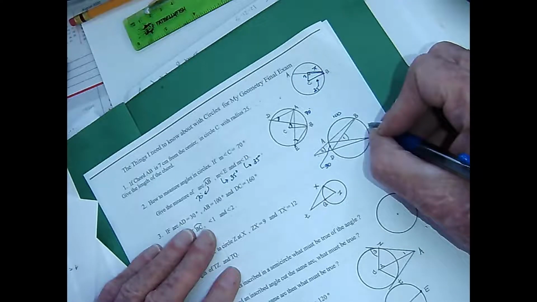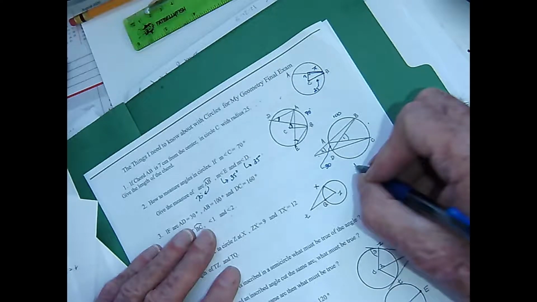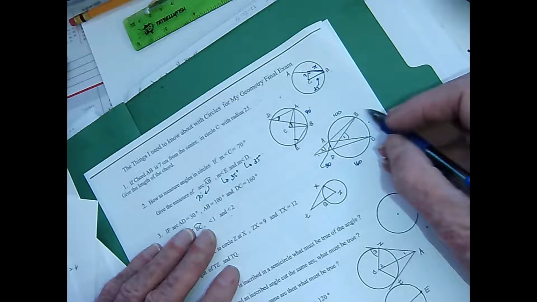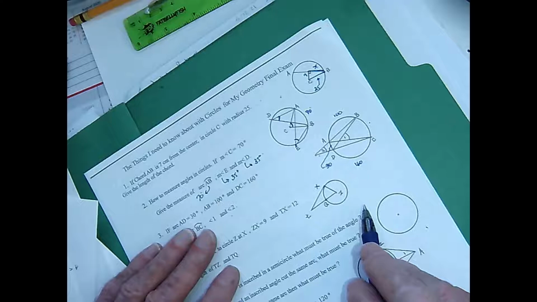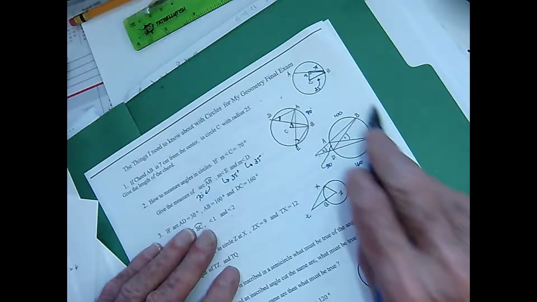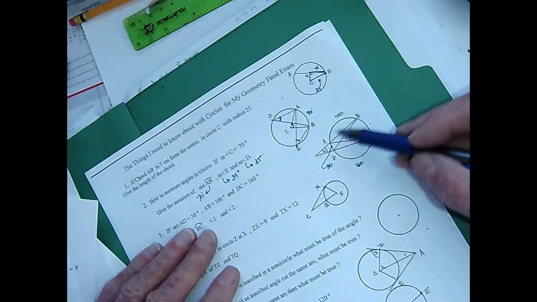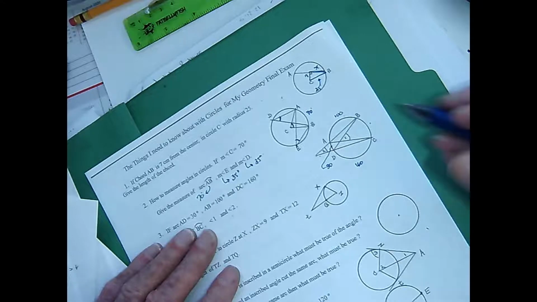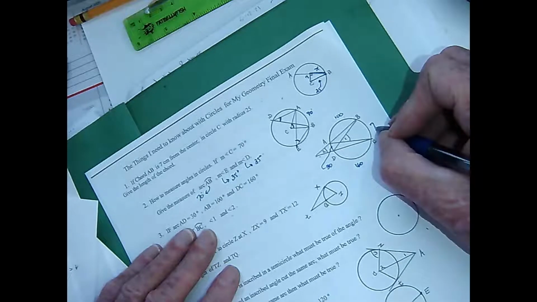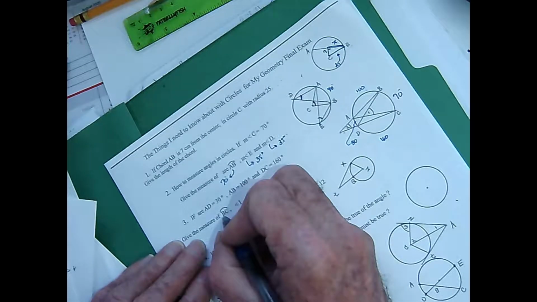DC is 160. Oh, that's this one, isn't it? So we don't know the length of BC yet, but I think we can figure it out. I know the arcs of the circle add up to 360. Here I have 130 plus 160. That's 290. Take 290 out of that 360, leaving 70 degrees for this arc. I'm sure that was asked about. Yeah, arc BC is 70.